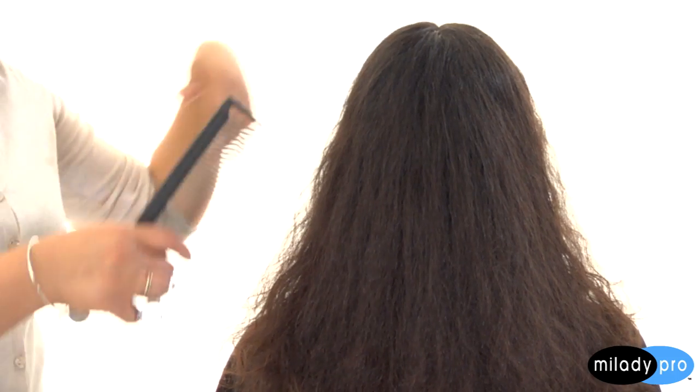I'm finished checking my cut, and I'm gonna move on to the top crown area and then complete the bang.